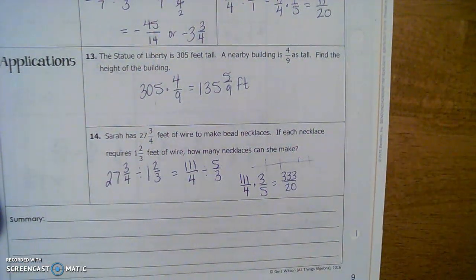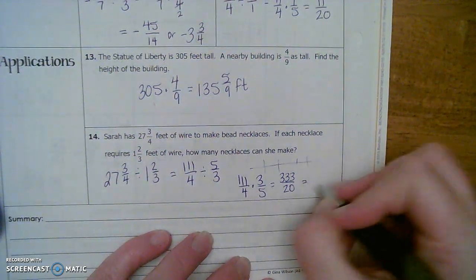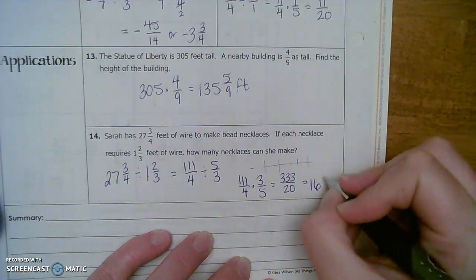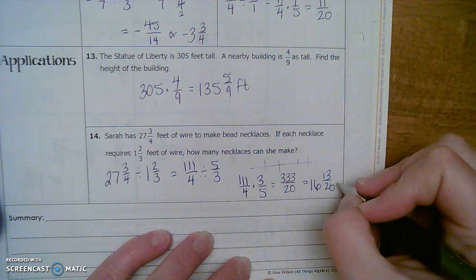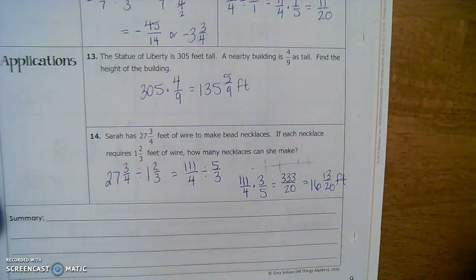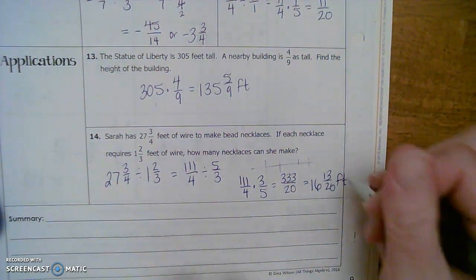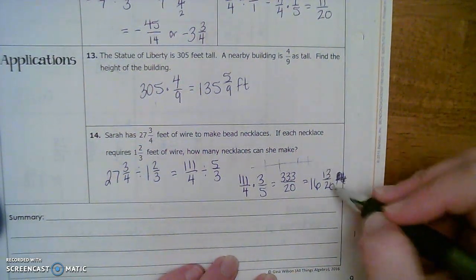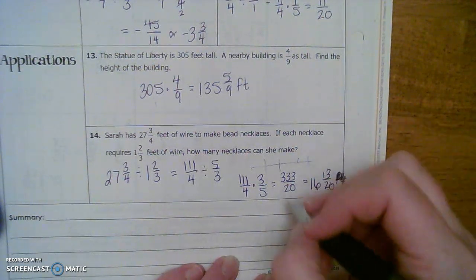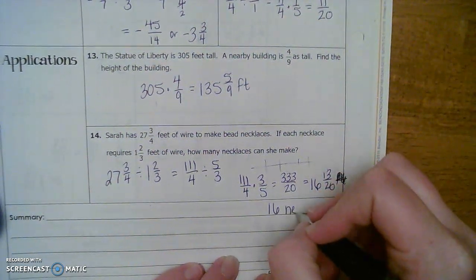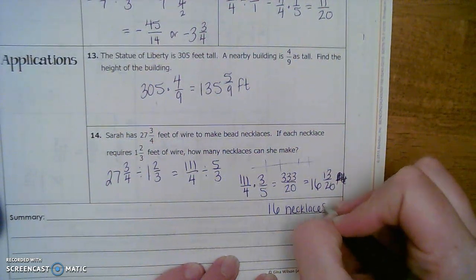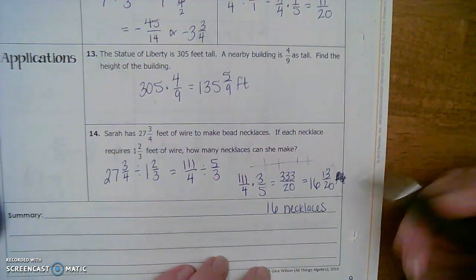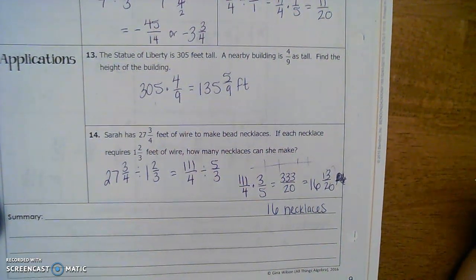Again, that doesn't make sense, so you need to change that into a mixed number, and that would be 16 13/20. Oh no, I'm sorry, that's how many necklaces. So we can't make 13 out of 20 necklaces. So our answer would be 16 necklaces. You can't make a fraction of a necklace, so she would have 16 necklaces that she could make.